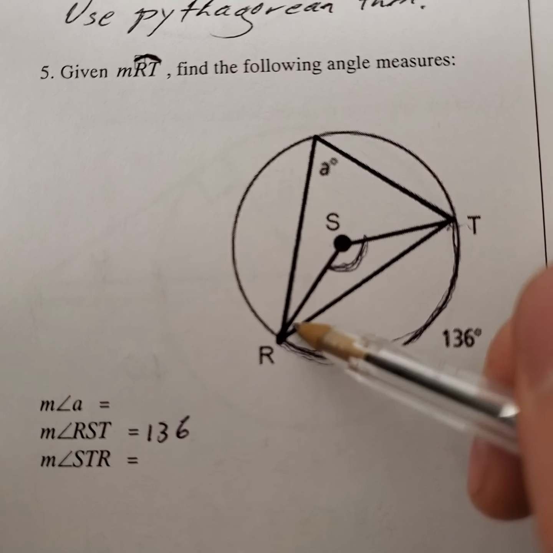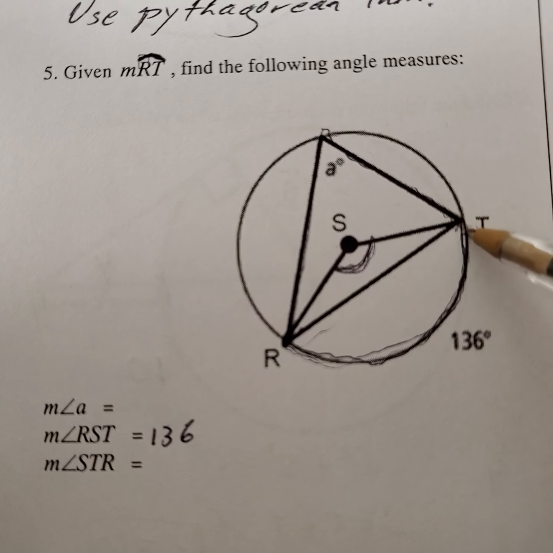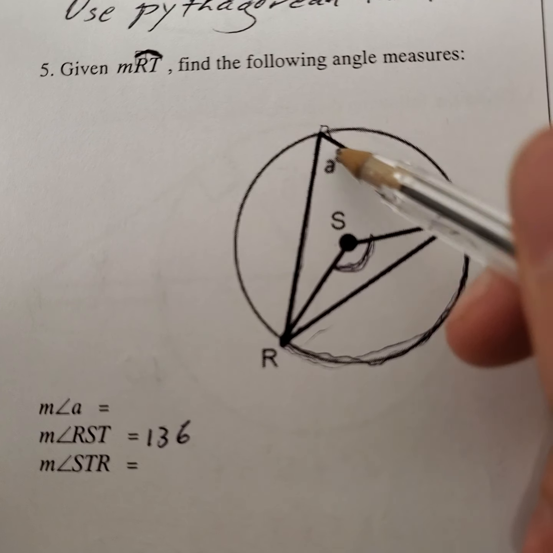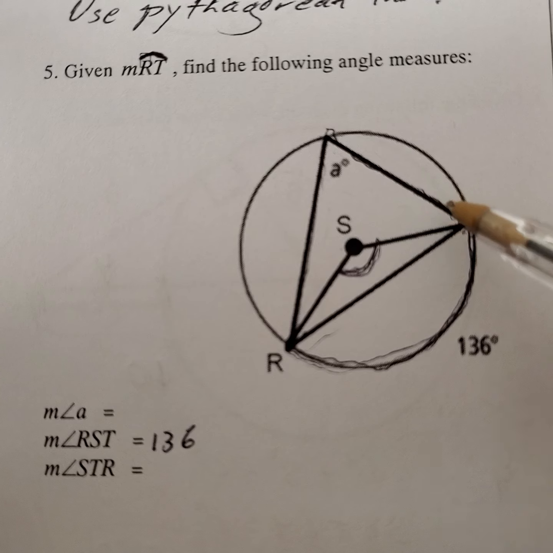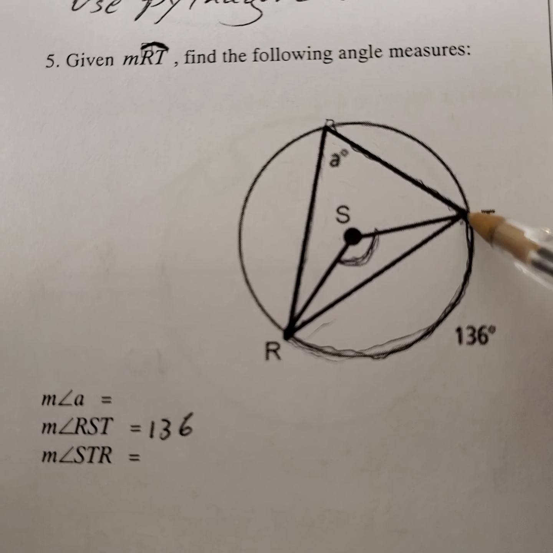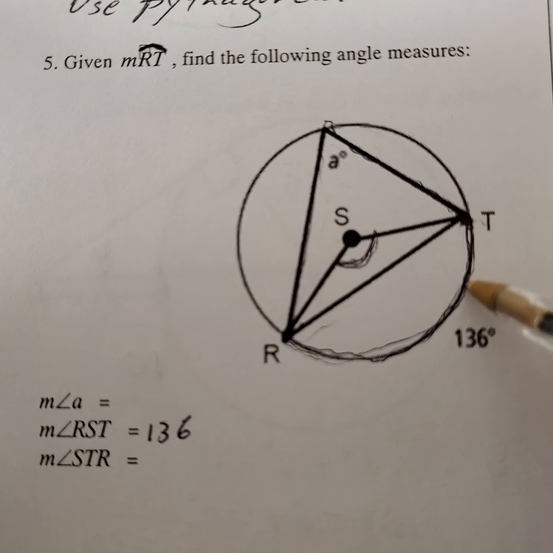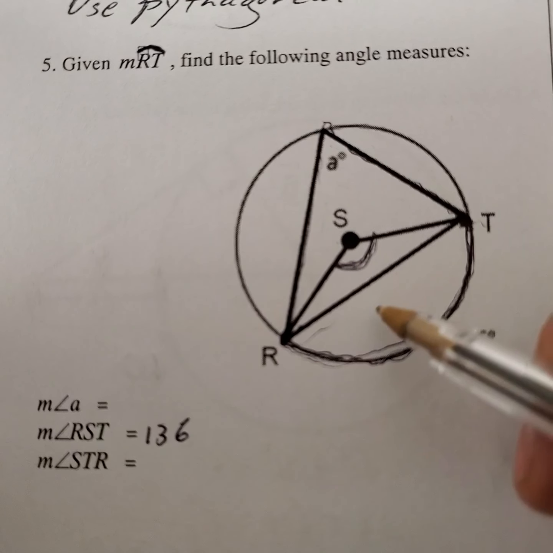Angle A, notice that angle A goes from here, back there, and then here. Angle A is called an inscribed angle. For an inscribed angle, we need the measure of the arc from here all the way here. And we got it, it's 136.